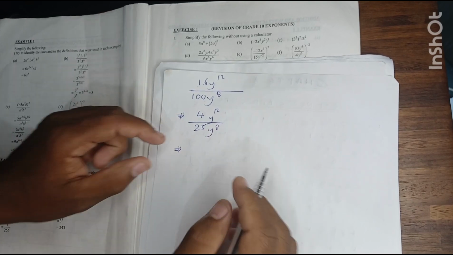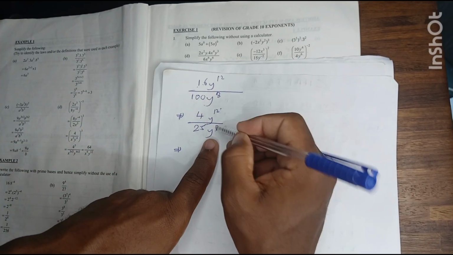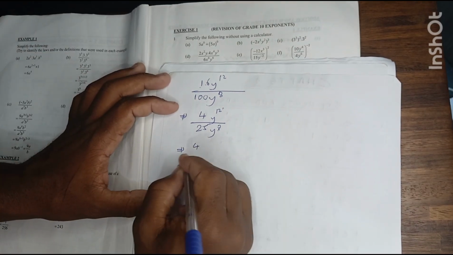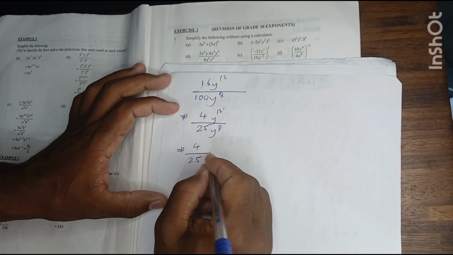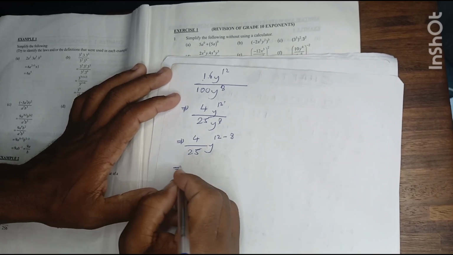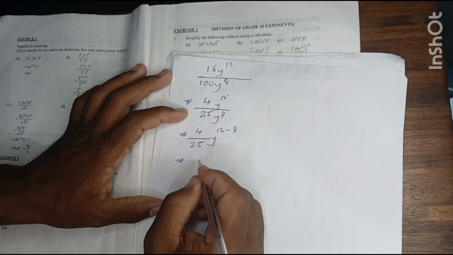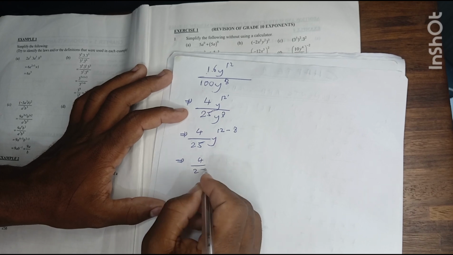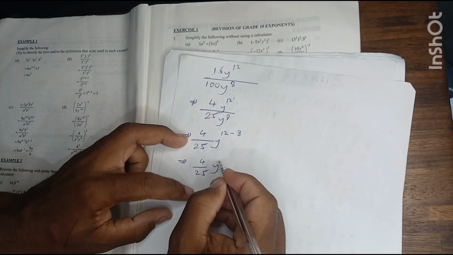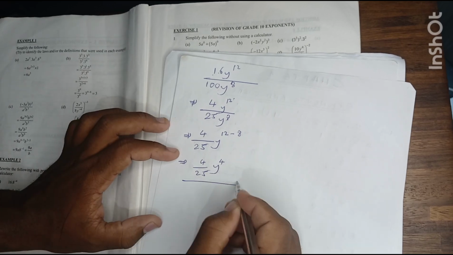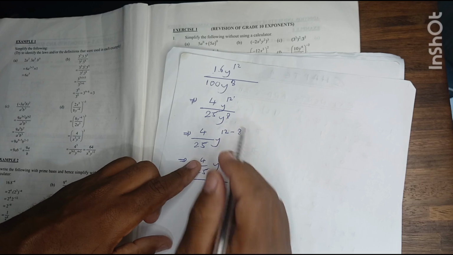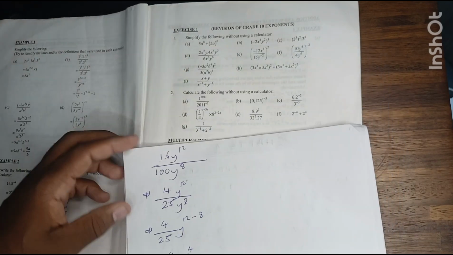So whenever we are dividing, what we do to the exponent, we subtract the exponents. So it's going to be 4 over 25, y to the power of 12 minus 8, that's going to be 4. So this is our answer. So whenever we are dividing, don't forget we subtract the exponents.